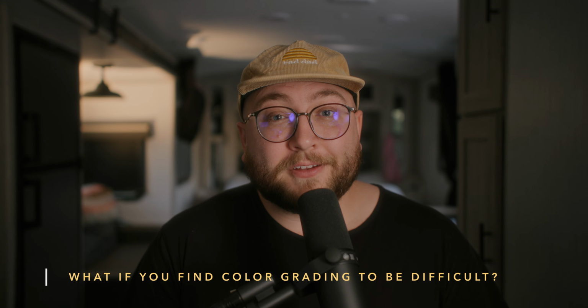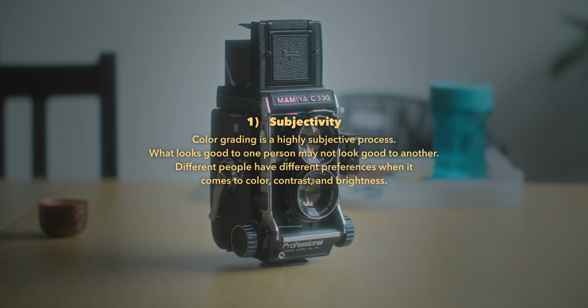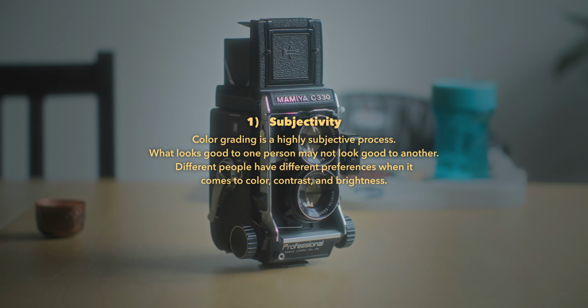So that brings us to this. What if you find color grading to be difficult? Color grading can be difficult for a variety of factors. Subjectivity. Color grading is a highly subjective process. What looks good to one person may not look good to another. Different people have different preferences when it comes to color, contrast, and brightness. This can make it difficult to achieve a certain look across a project or within a single shot.